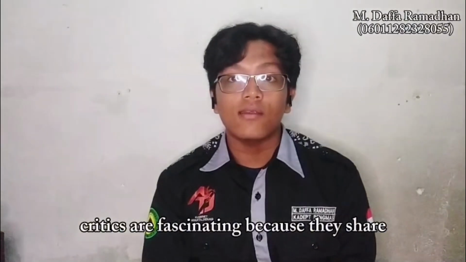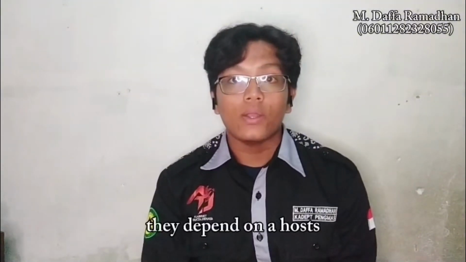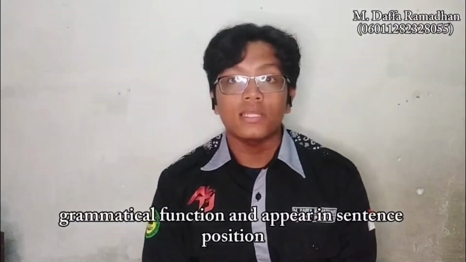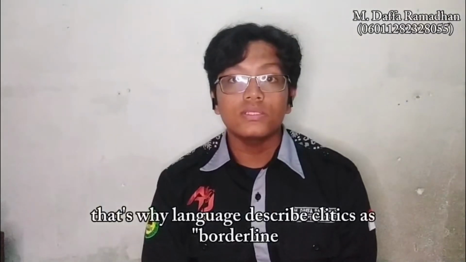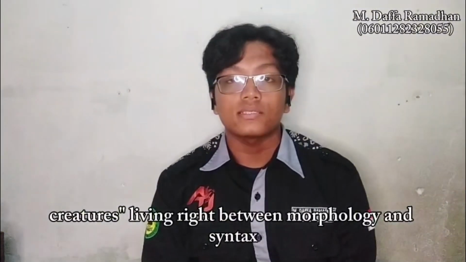So, clitics are fascinating because they share features of both morphemes and syntactic words. Like morphemes, they depend on a host, but like words, they have grammatical function and appear in sentence position. That's why linguists describe clitics as borderline creatures, living right between morphology and syntax.